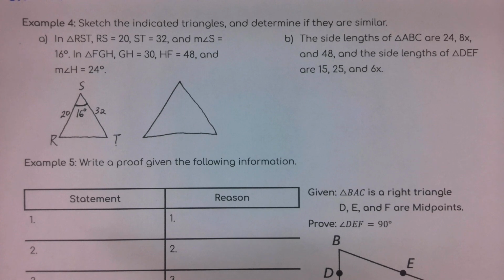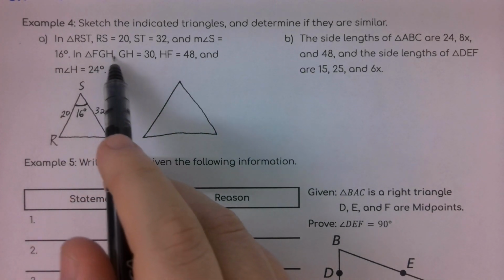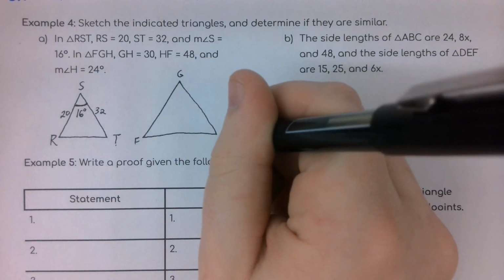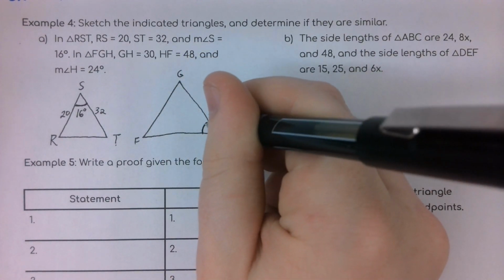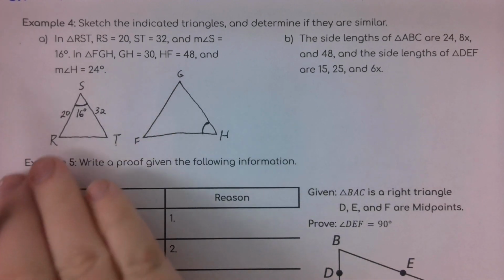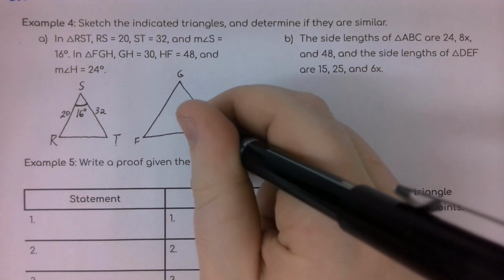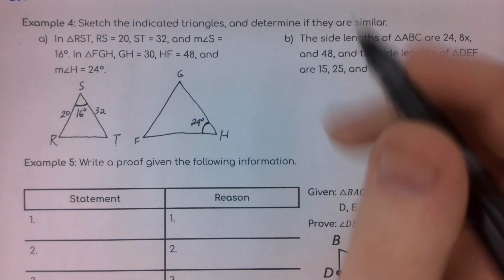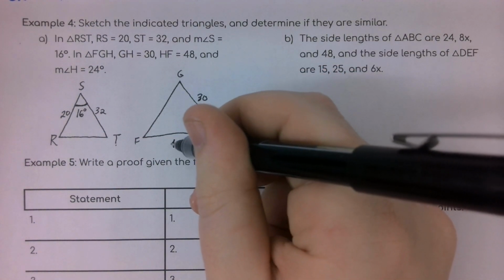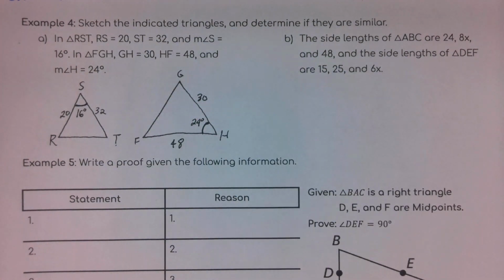RST is this way, and FGH, if I labeled it this way, H would be the angle down here. It's okay, it doesn't mean they're not similar. I mean, this triangle could just be tipped on its side to make FGH. The measure of the angle is 24 degrees. GH is 30, HF is 48.